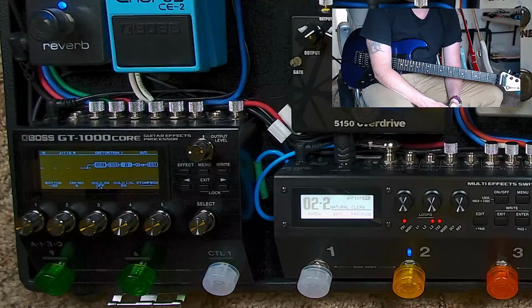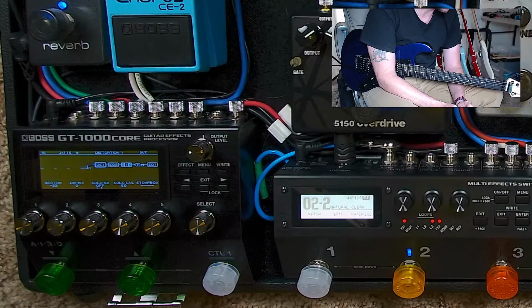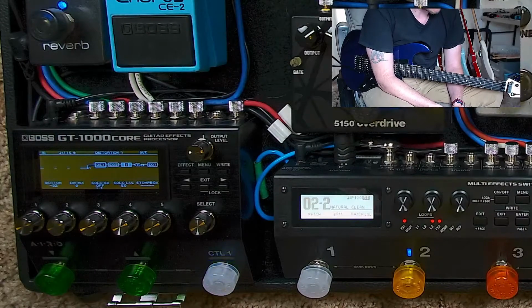So one of my overall findings after over a year of using the GT-1000CORE, God, has it been 2 years already? I don't even remember. Is the fact that you kind of have to do your own tweaking, using a bunch of EQ blocks and everything like that, find your own sounds, and you can match other pedals, which is what I've done.